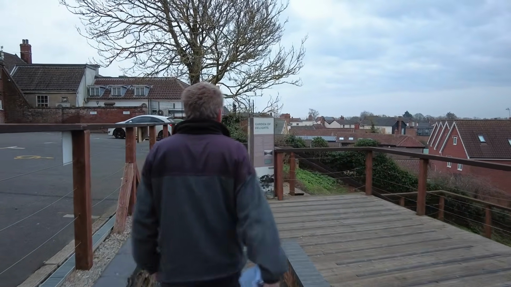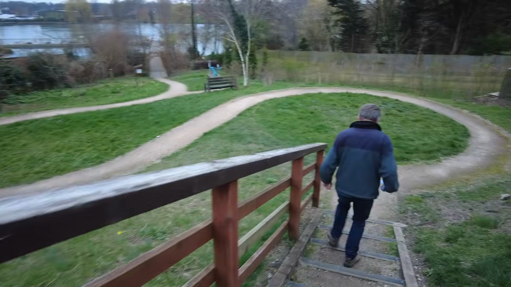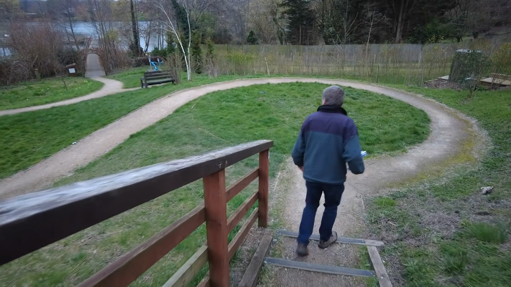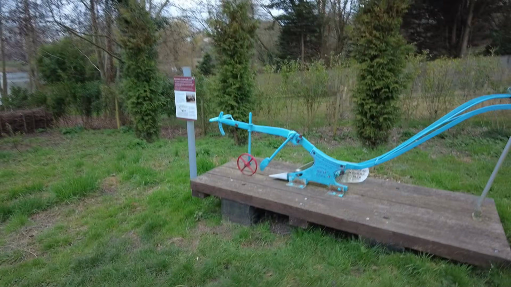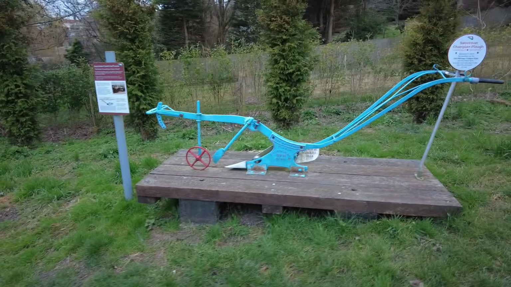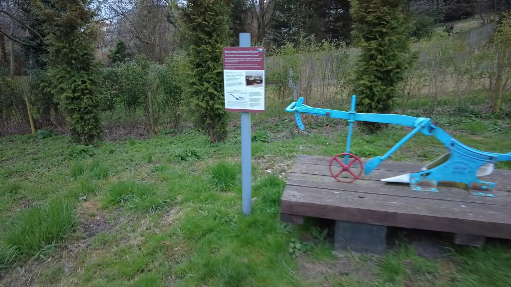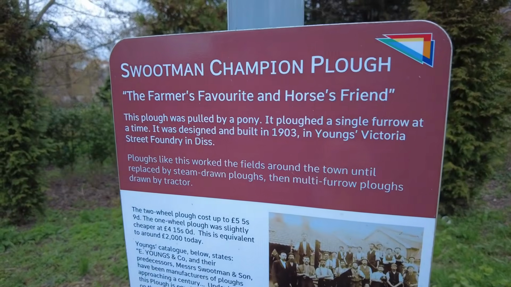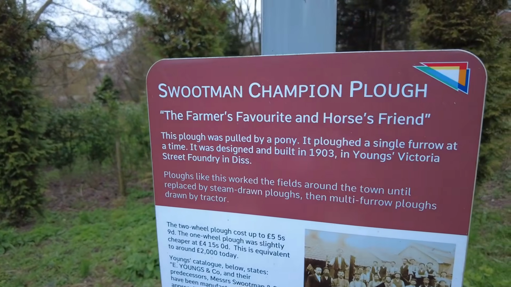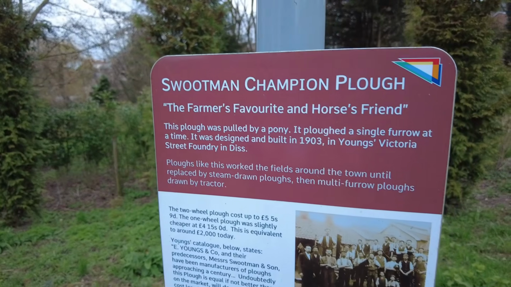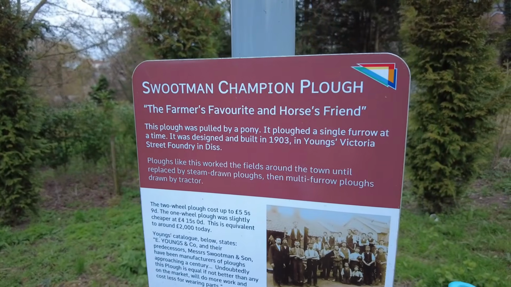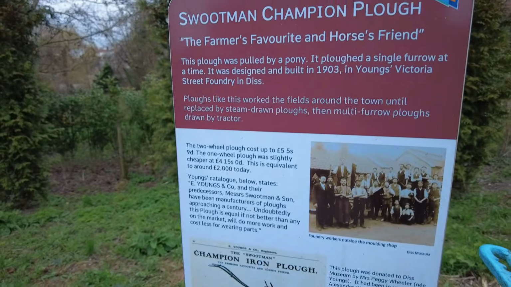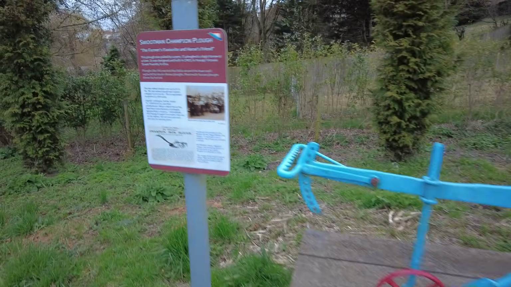Garden of Delights. Wow, I wonder when that was in use. It was built in 1903, so 120 years ago. Young's Victoria Street Foundry in Diss. That's a bit of history.